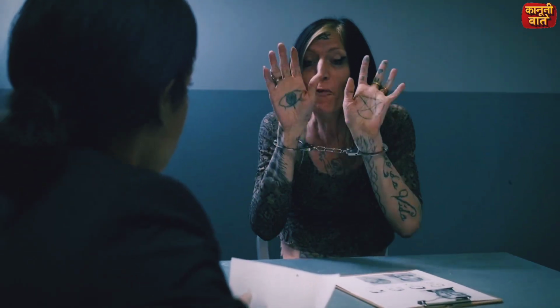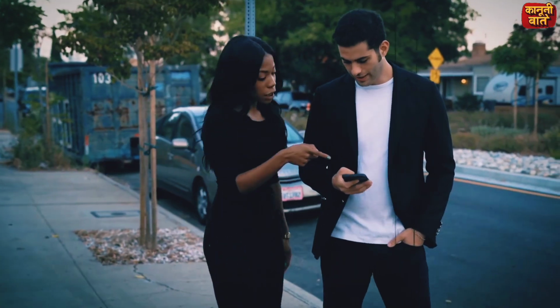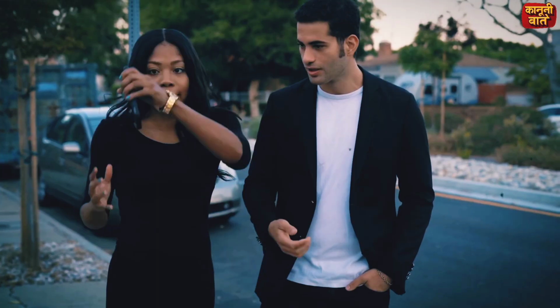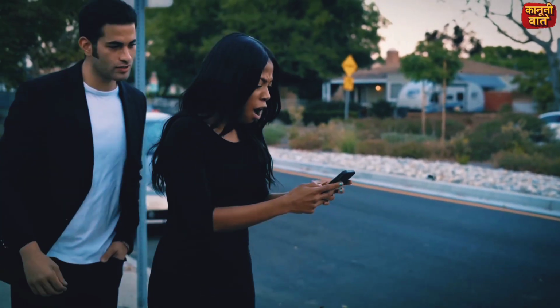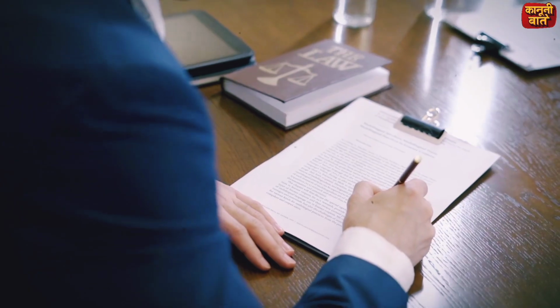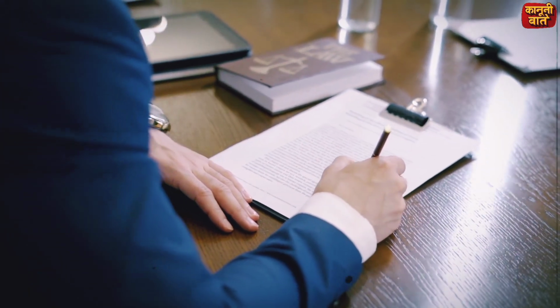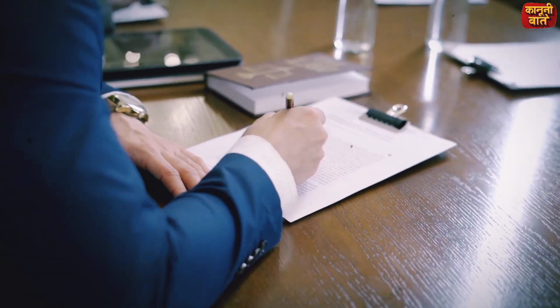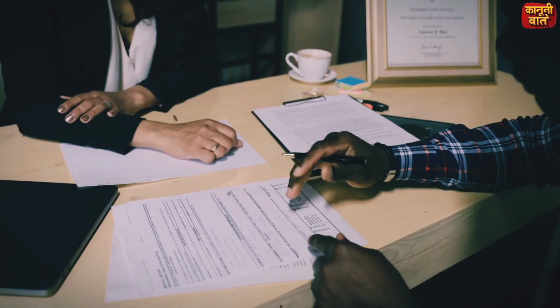Step 11. Court judgment. After evidence and arguments, the court gives judgment. 1. If in your favor, the decree may include recovery of possession, mesne profits, damages, and permanent injunction. 2. The decree outlines execution, which the defendant must comply with.